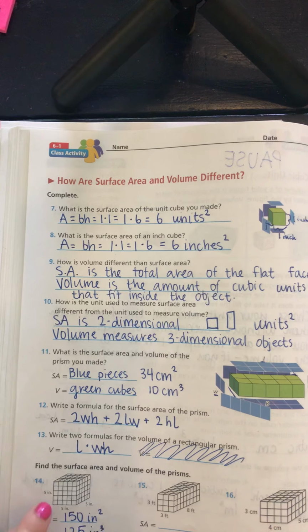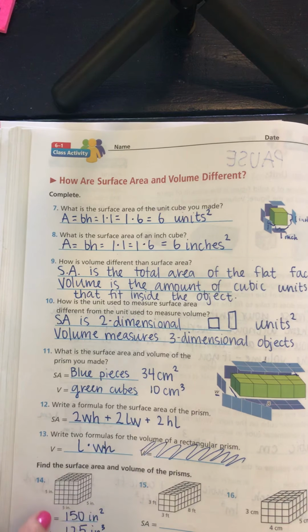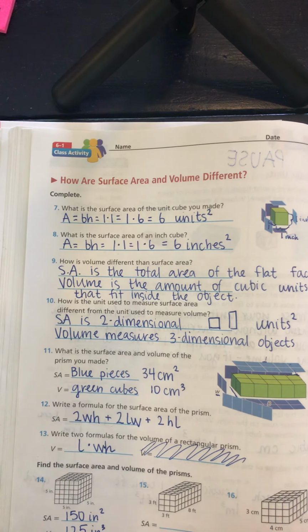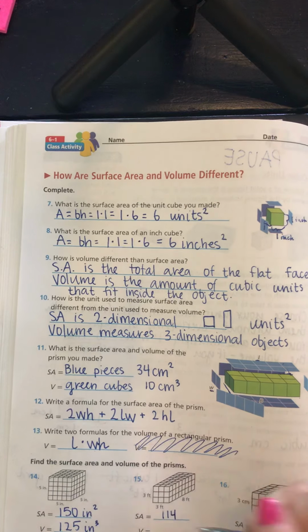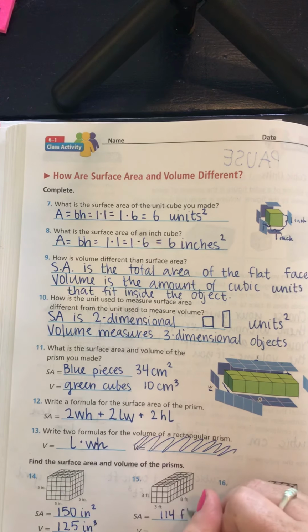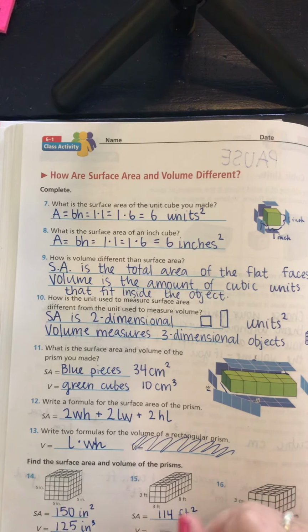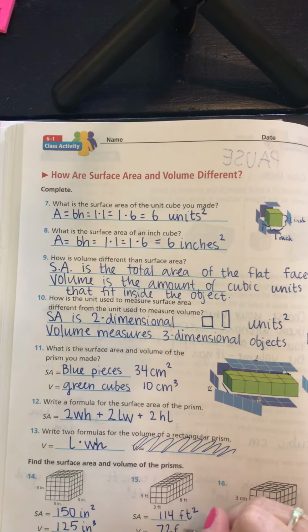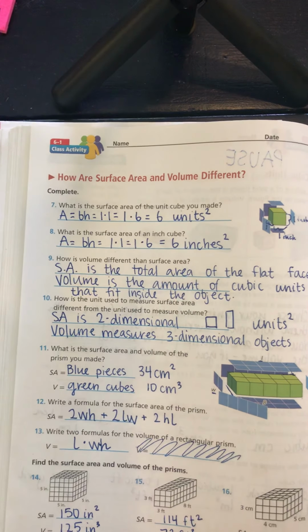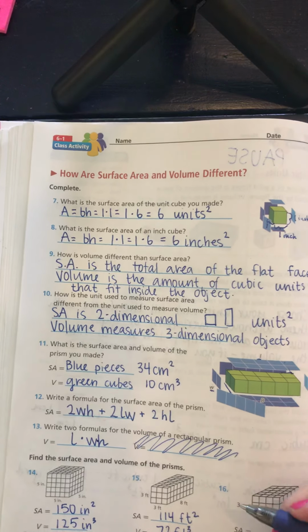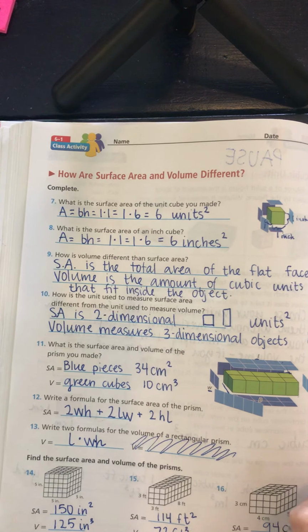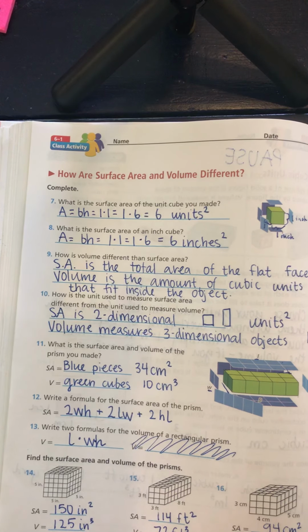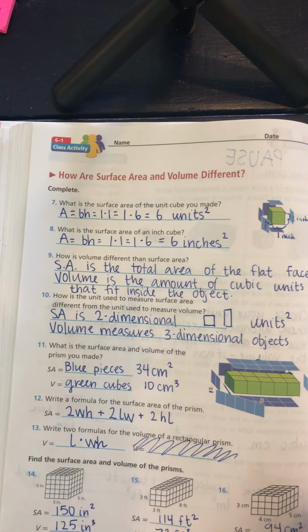And the volume is length times width times height. Number 15, the surface area is 114 feet squared and the volume is 72 feet cubed. And number 16 is 94 centimeters squared, and 60 centimeters cubed.